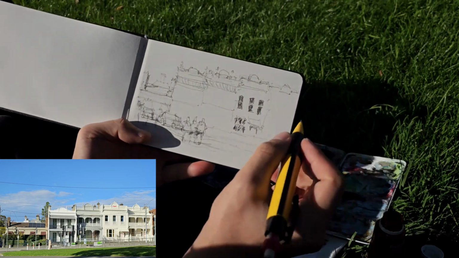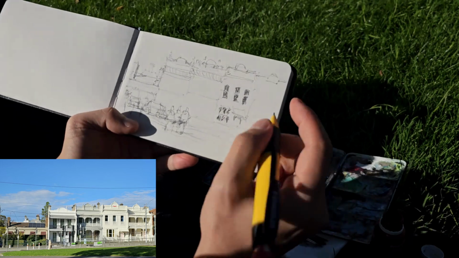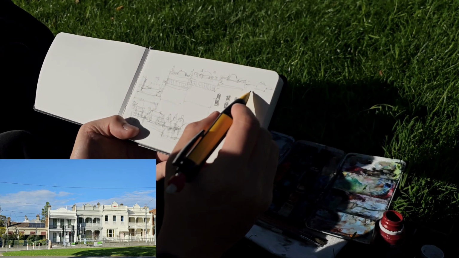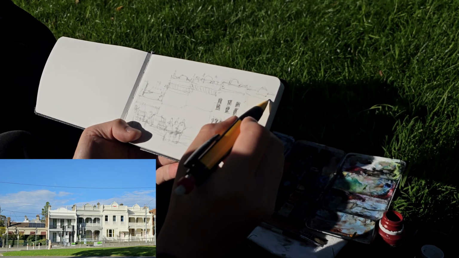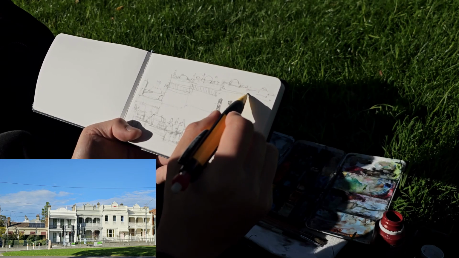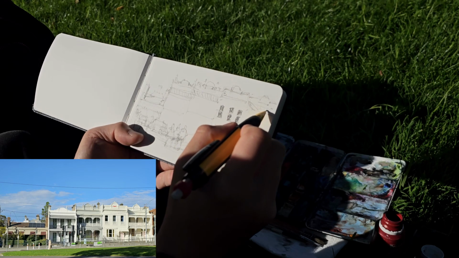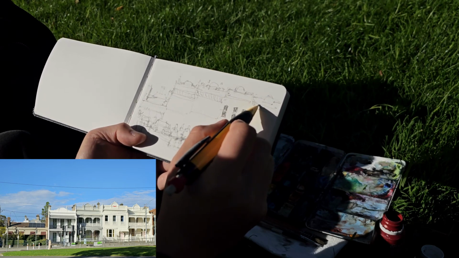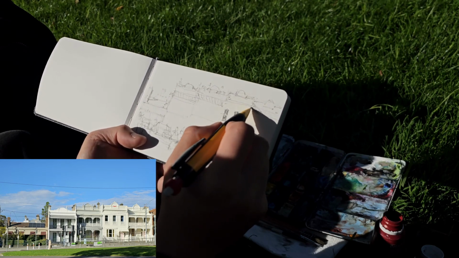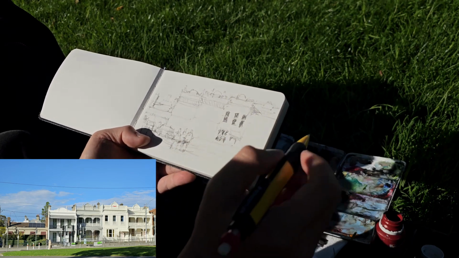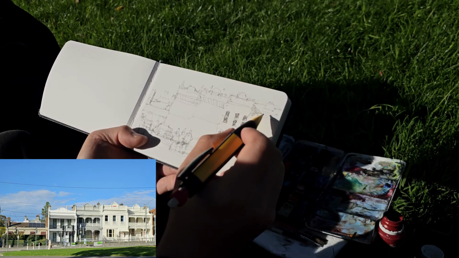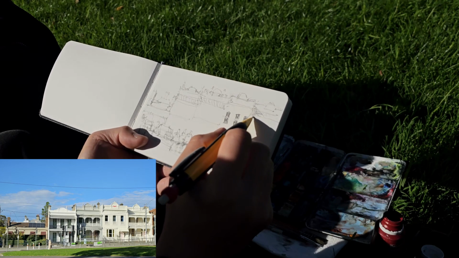And line across there, and this little rooftop there as well. Can't really see too much, but what I do see is a nice shadow here. Look at that, cast by that building here. So I'm just penciling in a bit of that shadow.